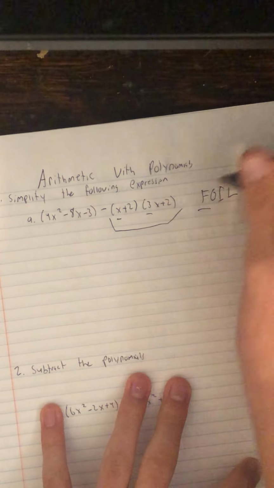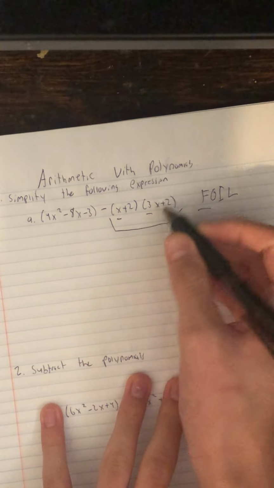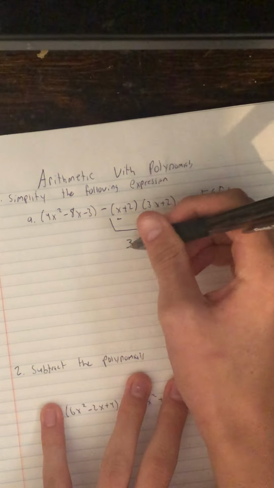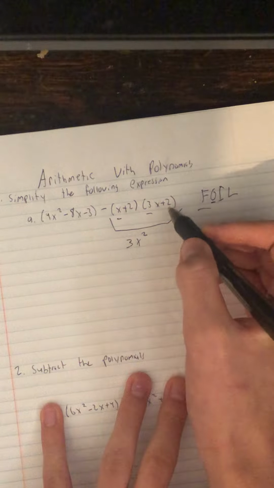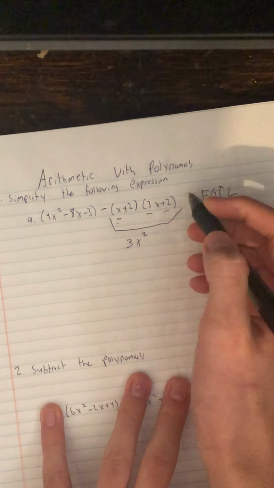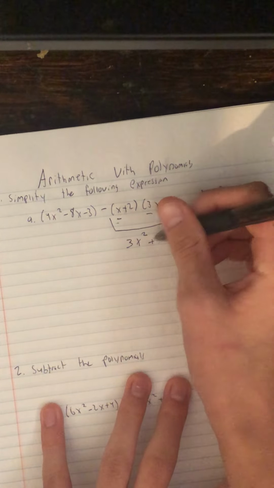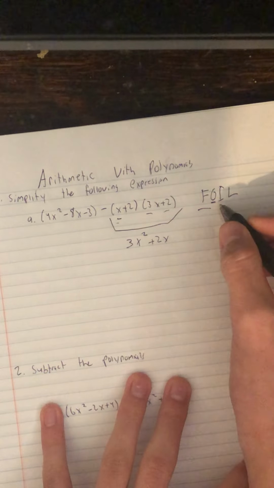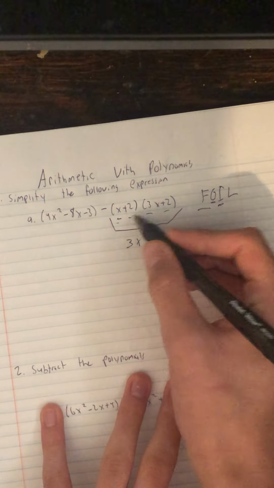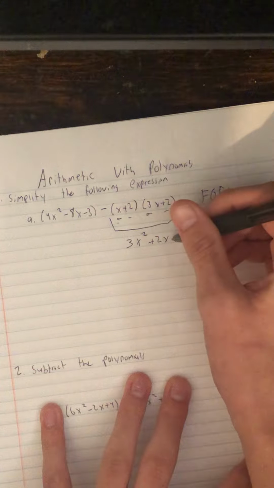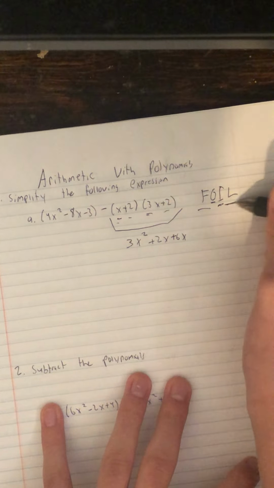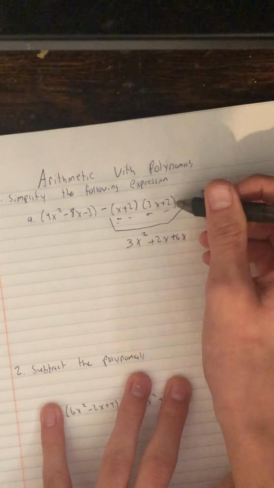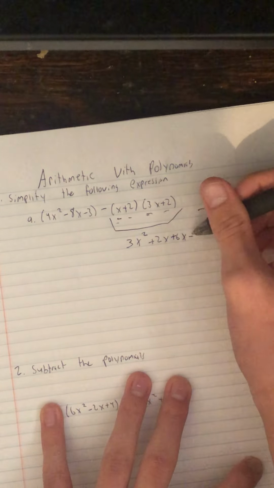Look at the first, which is going to be x times 3x, which will give us 3x squared. Then we look at the outer portions, which is going to be this and that. That's going to give us 2x, so plus 2x. Then we look at the inner portion. That's going to be the 2 and the 3x. That's going to give us plus 6x. And then lastly, we look at the last part, and that's going to be 2 times 2, which will give you 4.